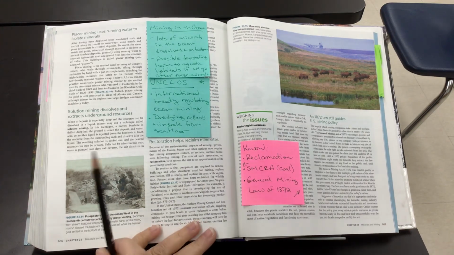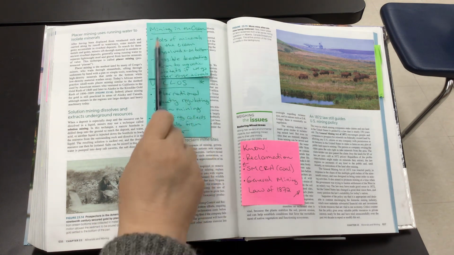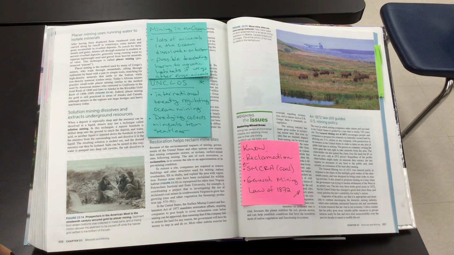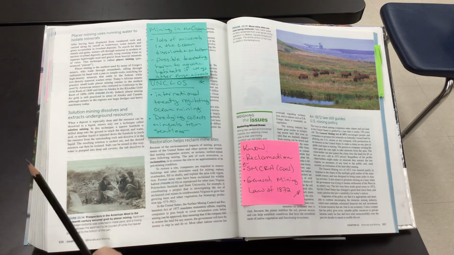All right, here on page 656, you should know another thing that they can do is mining in the ocean. There are lots of minerals in the ocean. They're dissolved in the water and they're in the sediment on the bottom. It can cause possible devastating harm to aquatic habitats if we go after those minerals. The way you get it is by dredging the minerals from the seafloor, and we talked in our fishing unit about how devastating dredging is to the aquatic habitat. This is not in your book, but you should know what UNCLOS is. It's an international treaty regulating ocean mining, and this basically says what countries can go after what minerals where in the ocean.